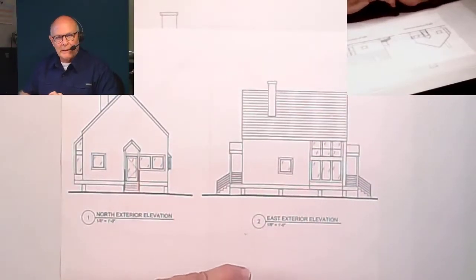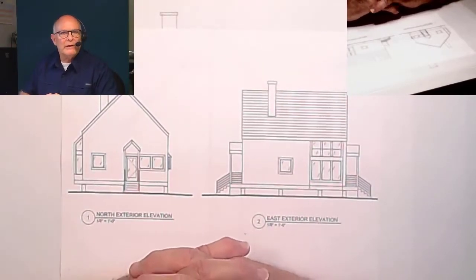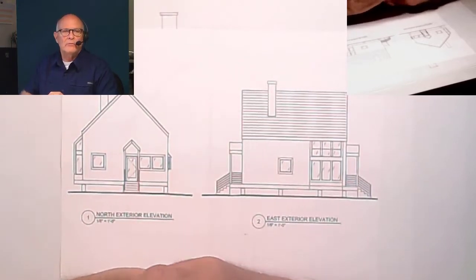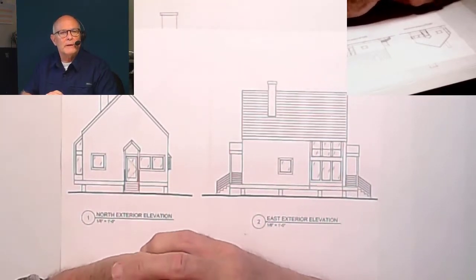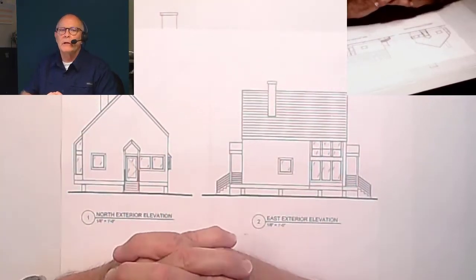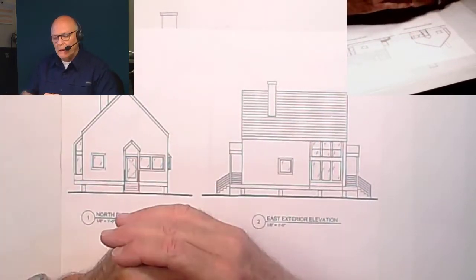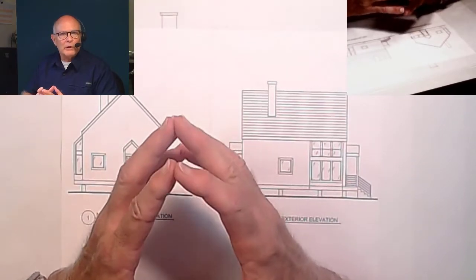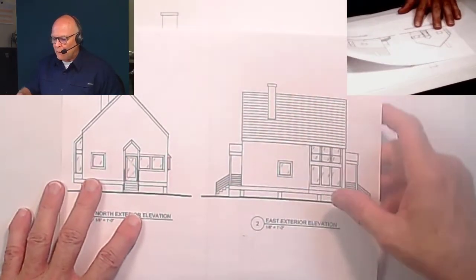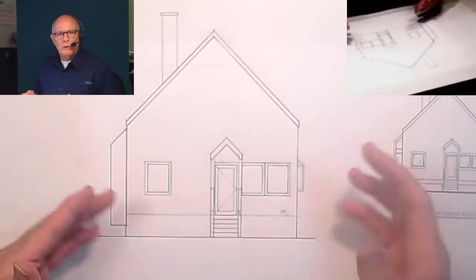Okay, well, welcome back everyone as we start the second portion of this week's assignments. This will be the side elevation, the east elevation of the building. And so as we start, it's probably wise to just do a brief review.